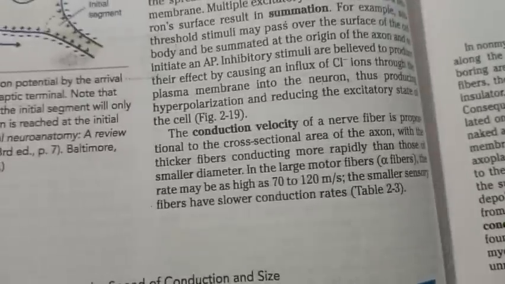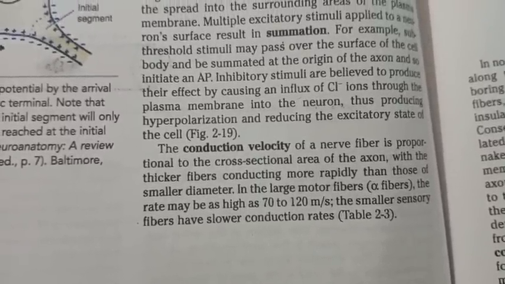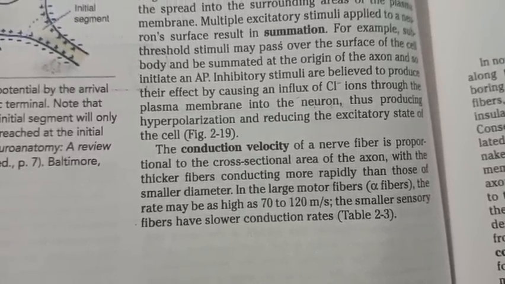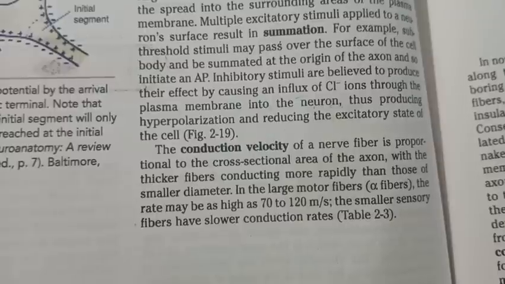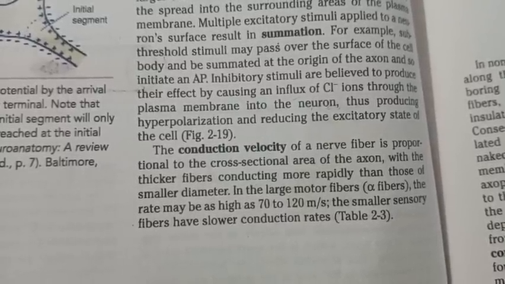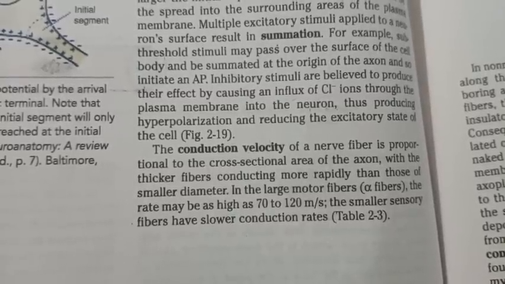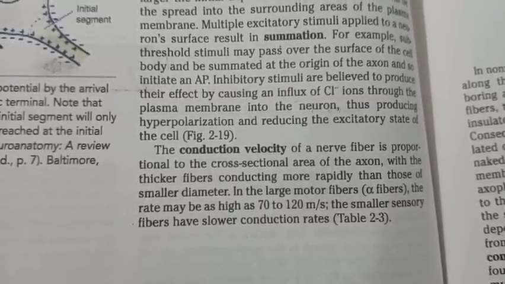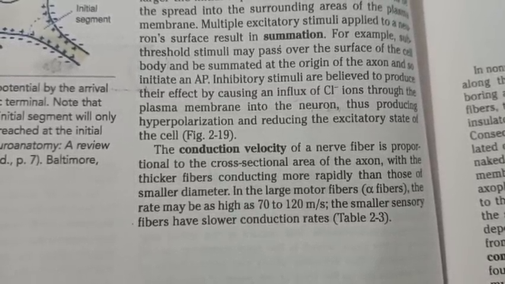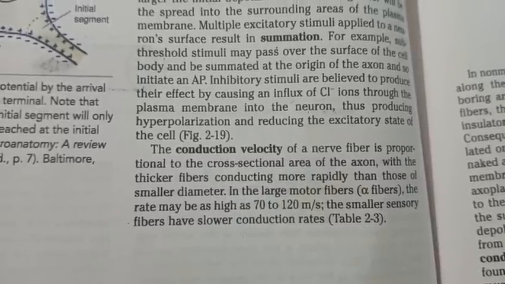Conduction velocity. The conduction velocity of a nerve fiber is proportional to its cross-sectional area, with thicker fibers conducting more rapidly than those of smaller diameter. In the large motor fibers, alpha fibers, the rate may be as high as 70 to 120 meters per second. The smaller sensory fibers have slower conduction rates.